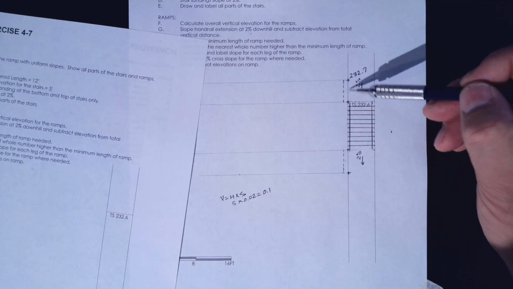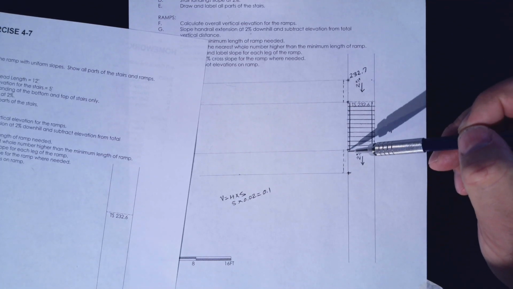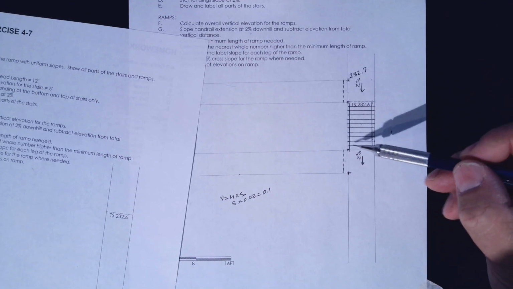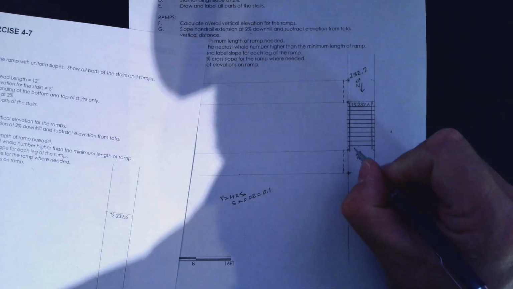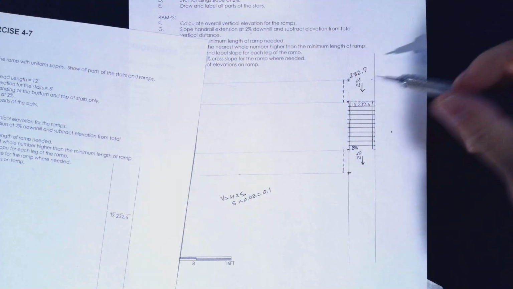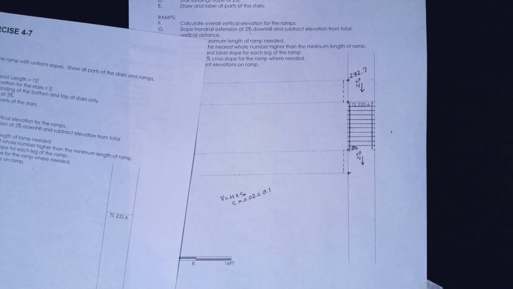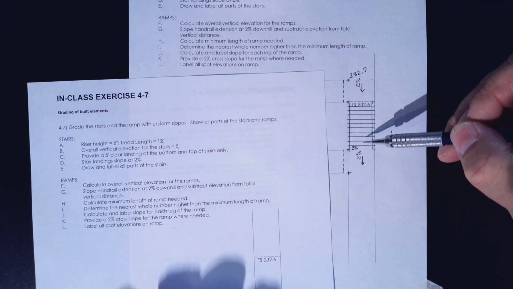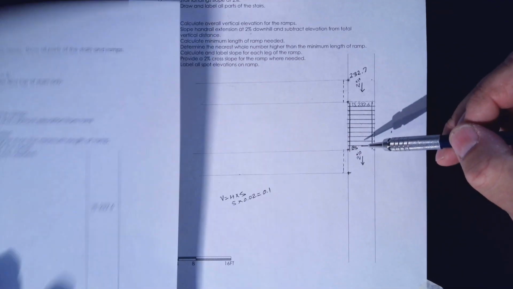So now we need to calculate what this elevation is down here. To do that, we have to determine what this elevation is and then do the 2%. Actually, let's go to the bottom of the steps. So I'm going to write really small here, bottom of step. So this is 232.6. What is the bottom of step? We've got 10 steps because our vertical elevation is 5 feet. So we drop 5 feet with the stairs.